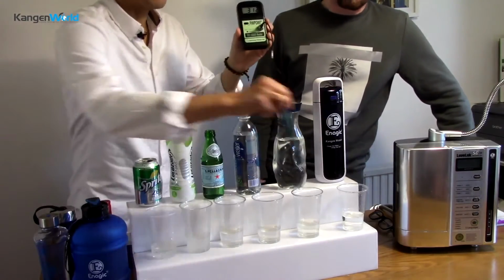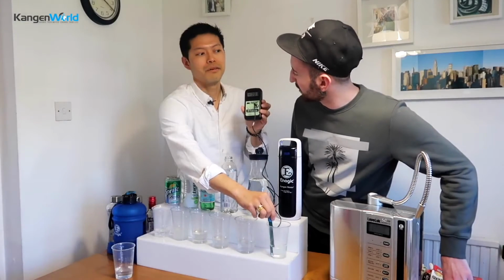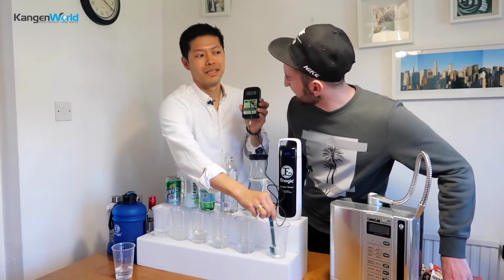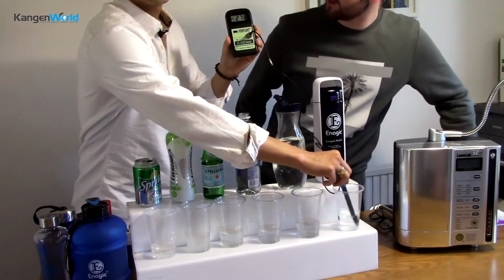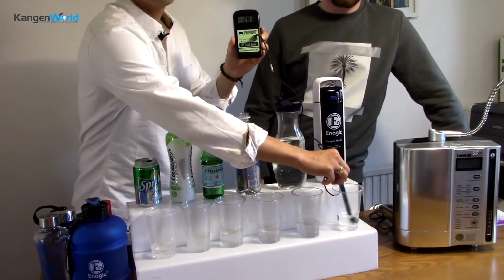And then finally, now we come on to Kangen. Can you see the reading on there? What does it say? Well, it keeps jumping and it keeps declining. -271. Negative 200. So it has a negative reading and it's still going down.